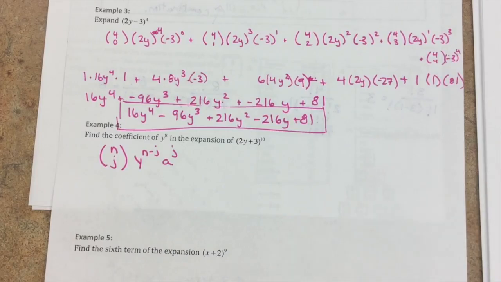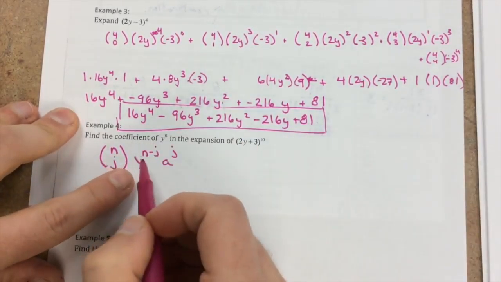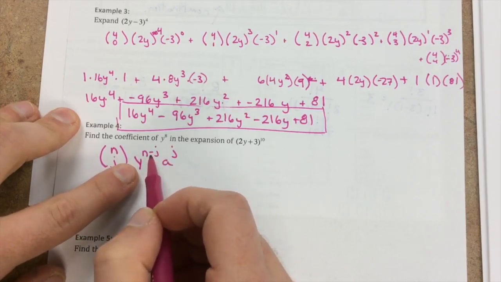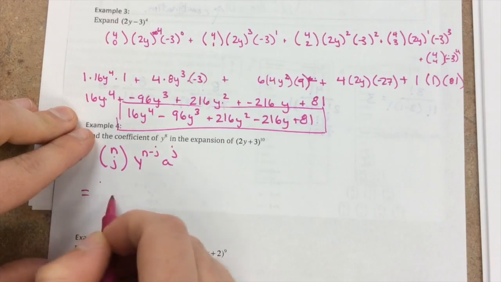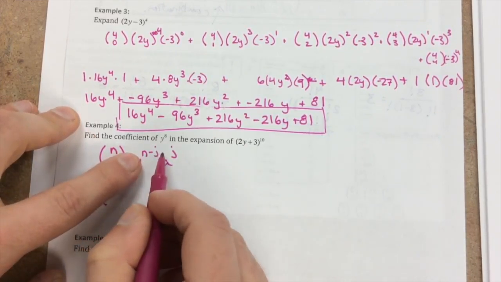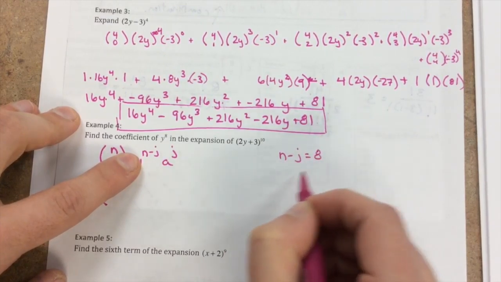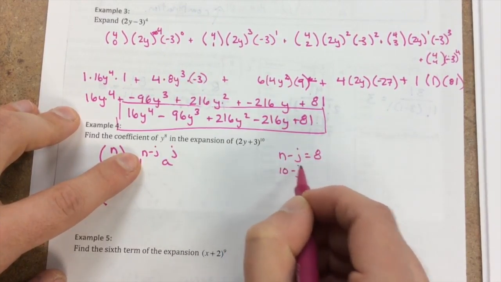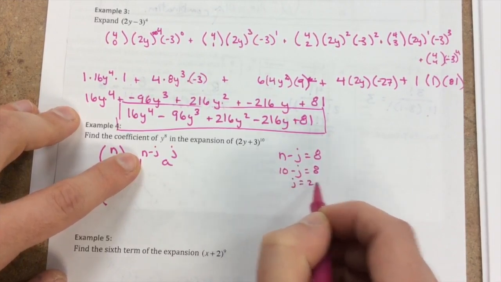Hopefully that makes sense. Now you might be thinking, what is the n and the j? Okay, here's my little game. I know what n is. That's going to be 10. I want this n minus j to equal 8. And if 10 minus j equals 8, that means that j equals 2.